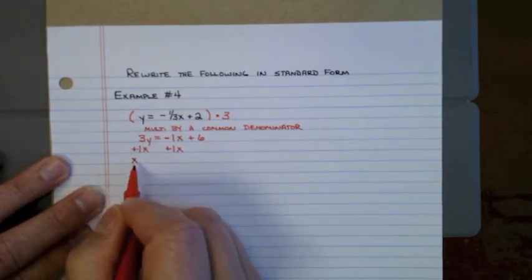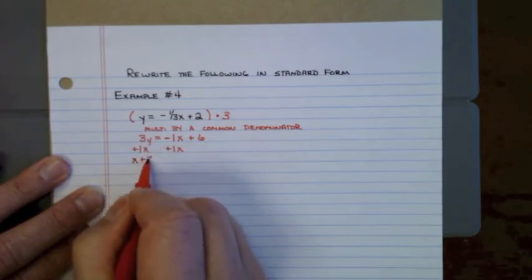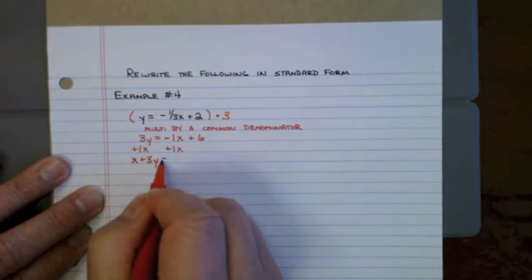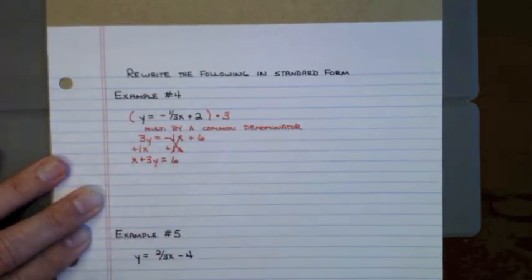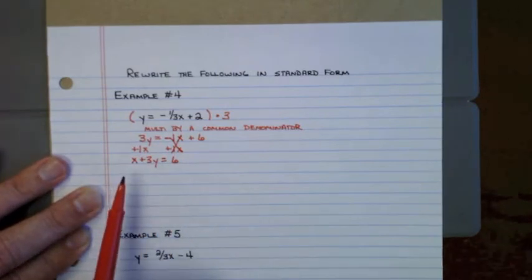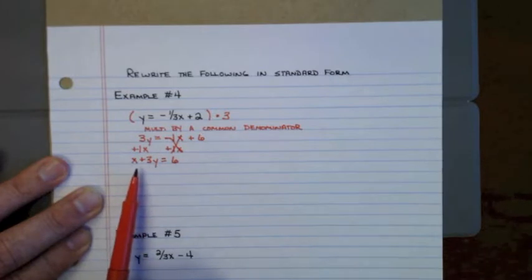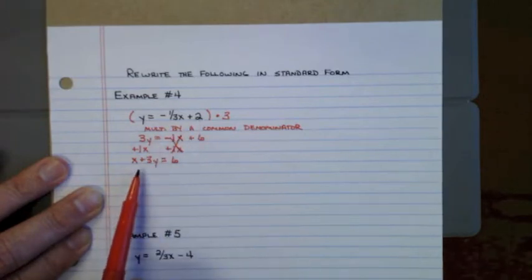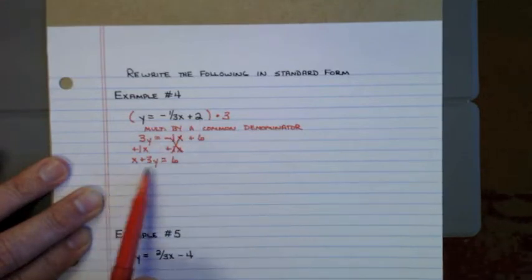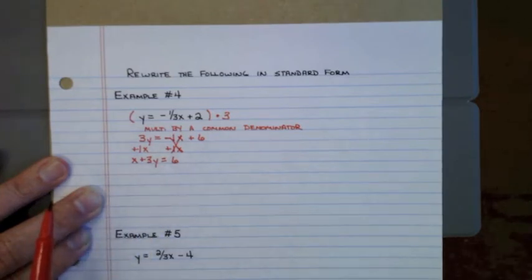I'm just going to put x, realizing that there's a 1 sitting right there, plus 3y is equal to, that's eliminated, a positive 6. So I'm going to go through those rules again. You need to do this every single time. Are the variables on the left side? Yes. Are they in alphabetical order? Yes. Are there any fractions? No. I eliminated those fractions. Is the first one negative? No. I don't have to do anything else to this then. This is in standard form.